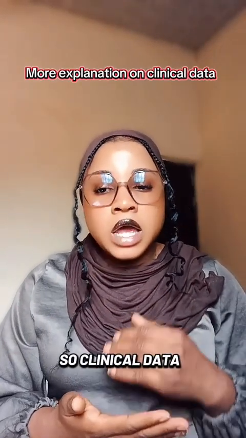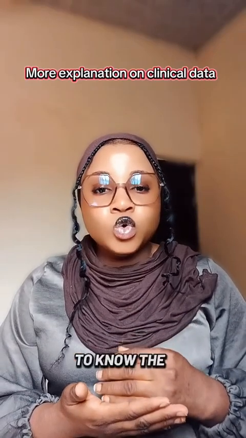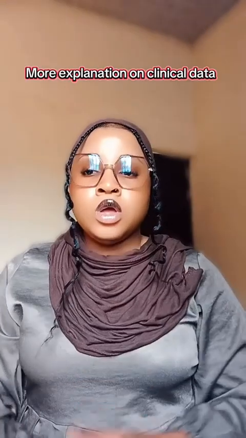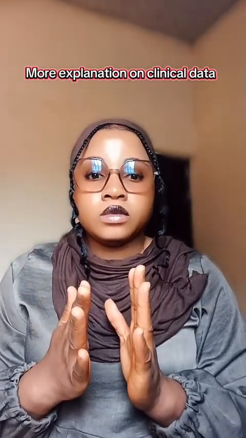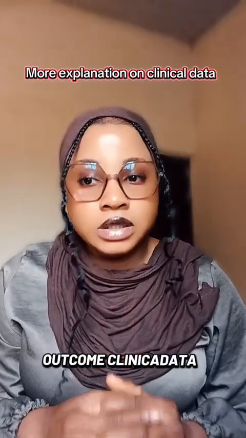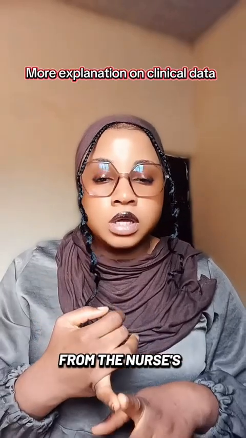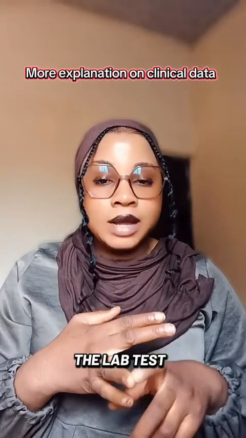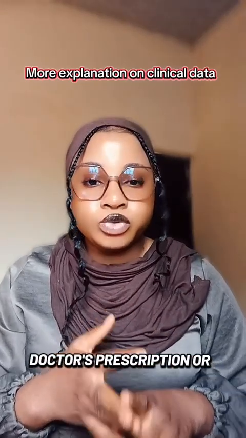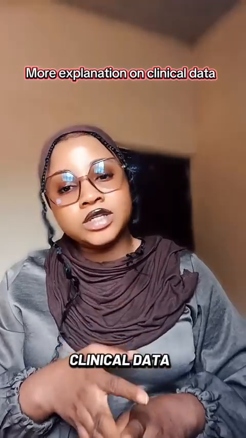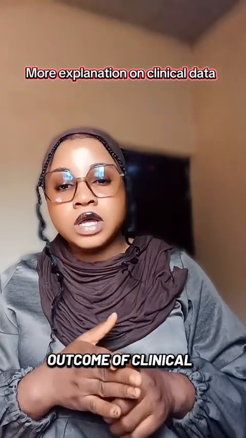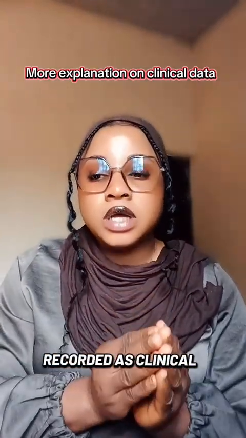So clinical data helps you to know the flow of treatments that has been given to a patient. The outcome of the treatment will be recorded as outcome clinical data. From the nurse's vital signs, to the lab test, which is recorded as diagnostic clinical data, down to the doctor's prescription or treatment, which is recorded as treatment clinical data, also the follow up after treatment, which is recorded as the outcome of clinical data. They are all recorded as clinical data.